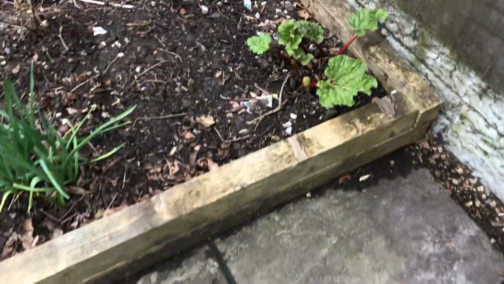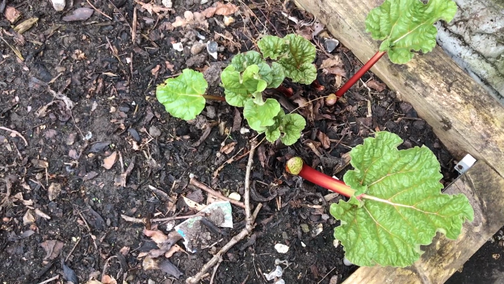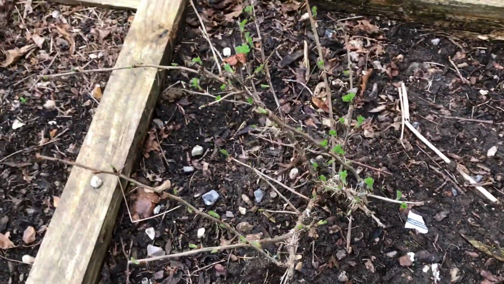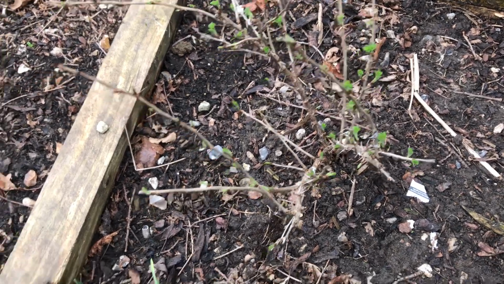Just about see that there. So all good there. I'll take you over to the rhubarb. Rhubarb's looking good and healthy, as are my gooseberries. So yeah, happy with that.